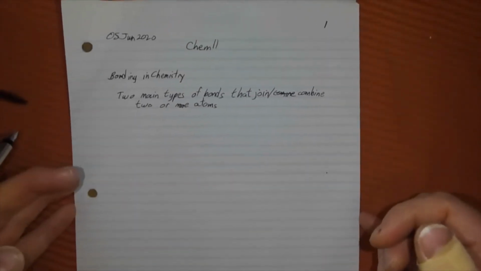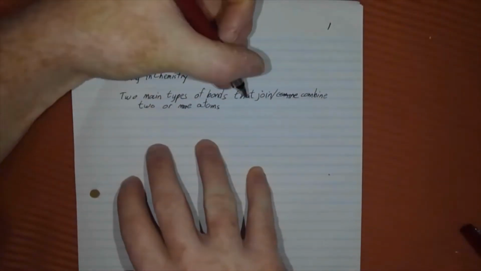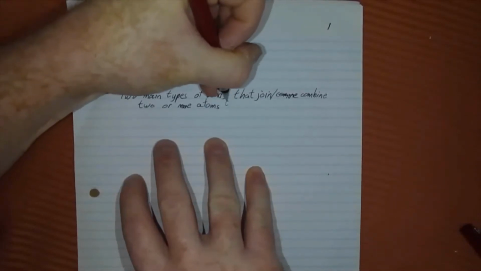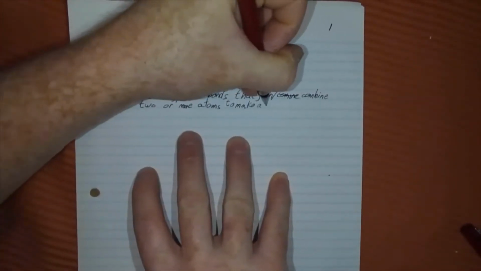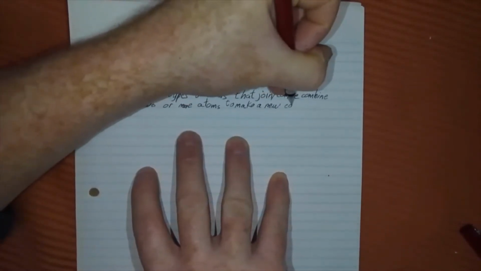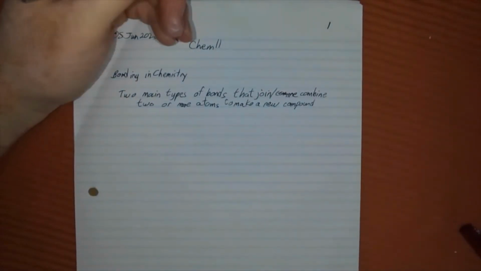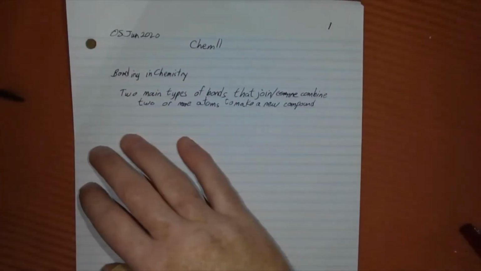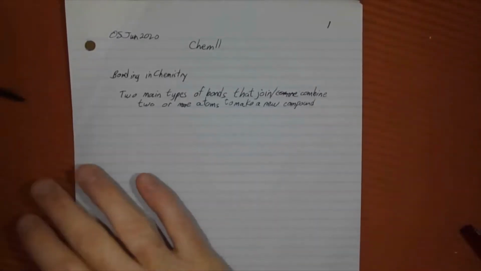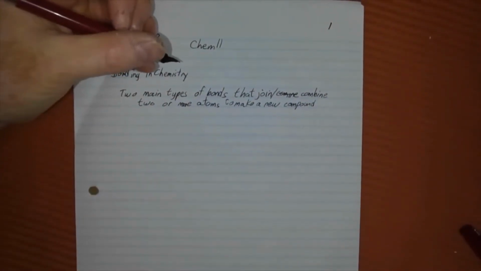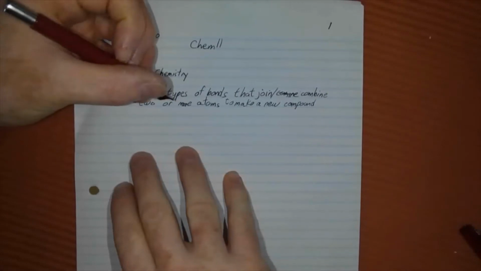Alright, so there's two main types of bonding that can join or combine two or more atoms to make a new compound. These are formed based on a few principles. Which one forms is based on a couple of different principles. It can either be the ionization energies or the electronegativities. Those play a role in what types of bonds are formed. So there's two main types.